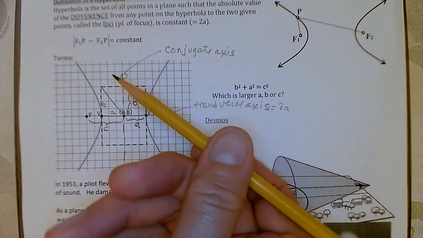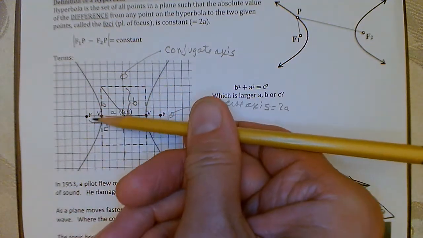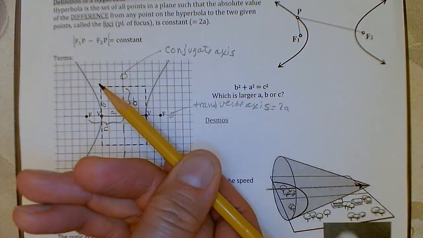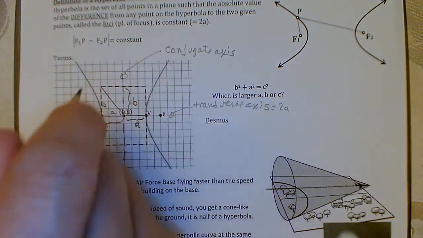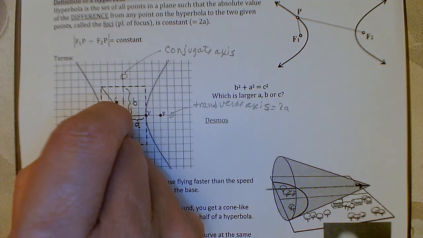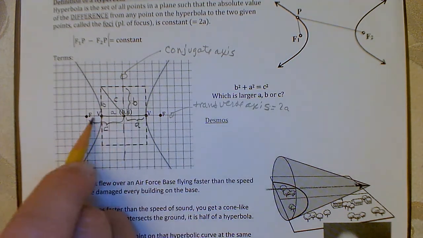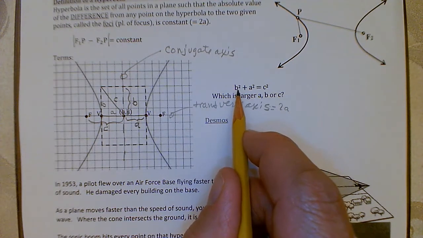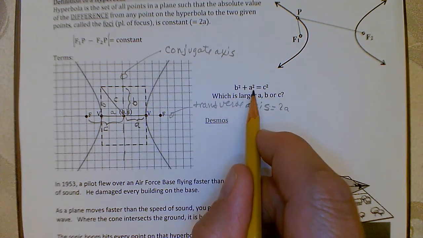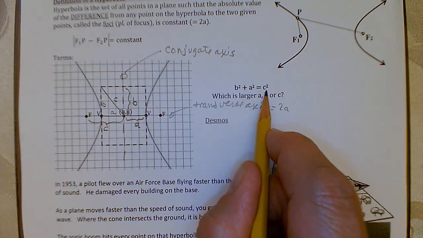Well, I don't know if you can really tell, but if I took that segment from the center and swung it down, it would hit the focus point. And so that distance will be the C. It's not a coincidence, it is equal to our C. So the whole point of all this is that we're going back to B squared plus A squared is equal to C squared.